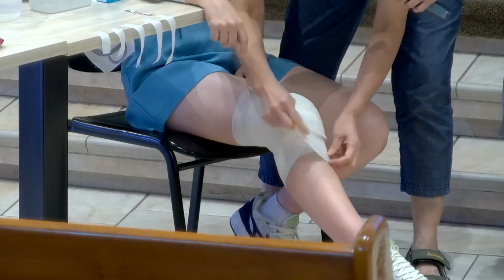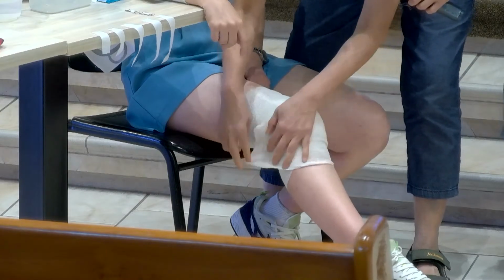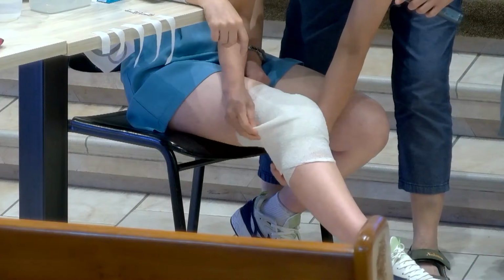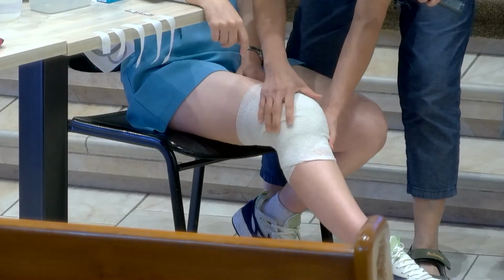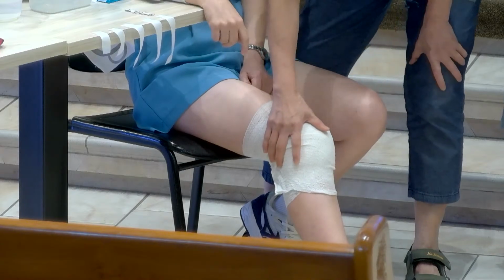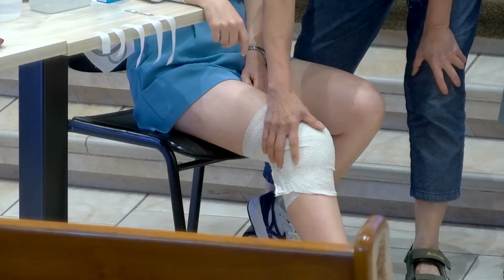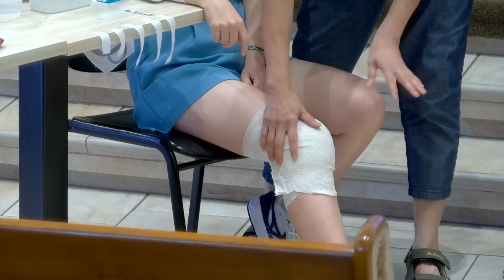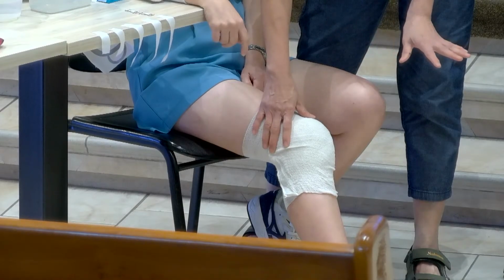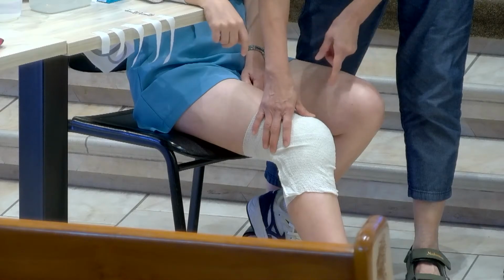Okay, done. See, this is called a 6-inch bandage. And you do a figure of 8 kind of bandaging. Okay, so the knee, you don't keep it straight, but you keep it bent, because this is a position where you know she will be walking around. So if you keep it straight, then it'll be too tight, then she cannot bend. Okay, so it has to be on a bend position.